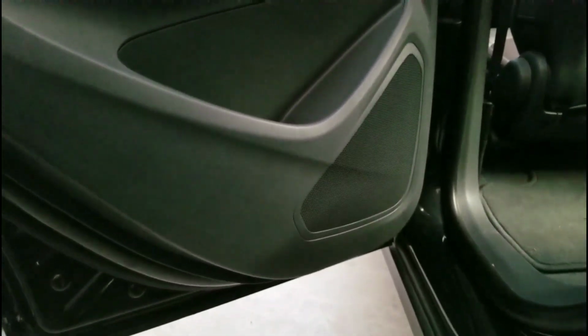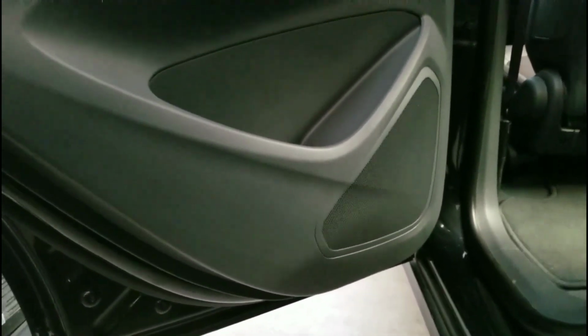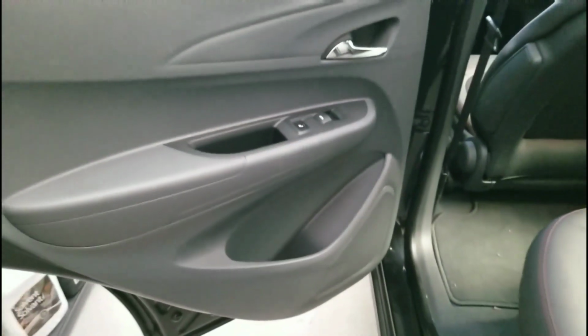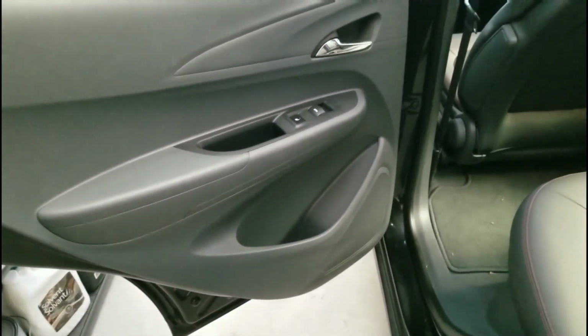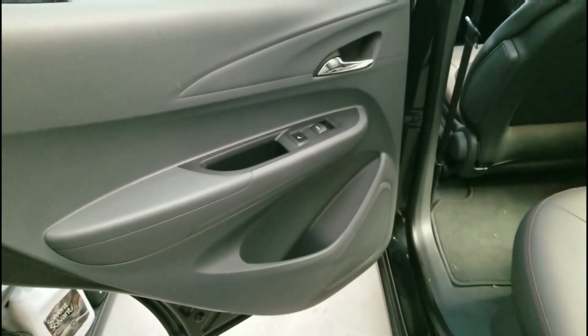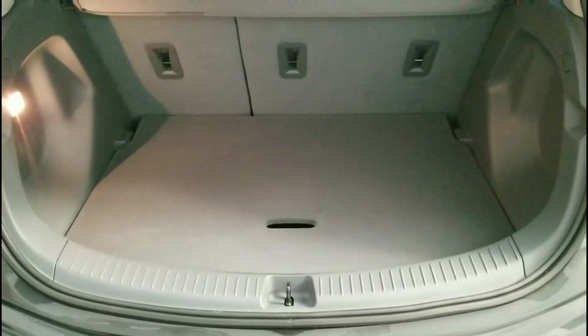So there's your two rear. So that's your 6-speaker system in the Bolt. So now let's see if we can try to locate that subwoofer.